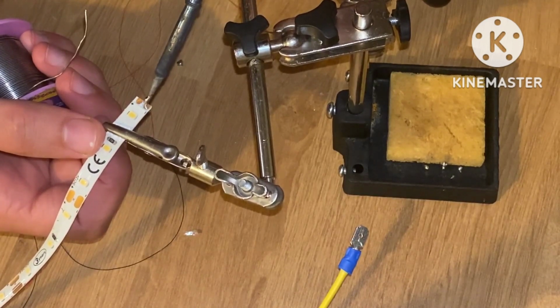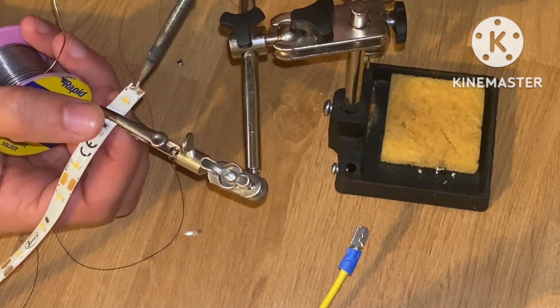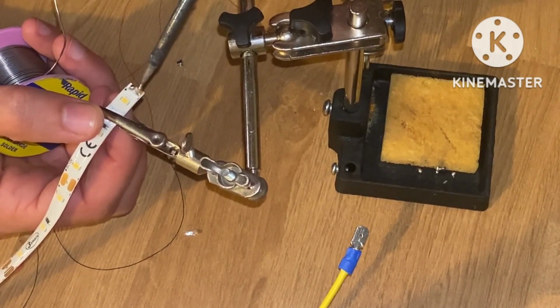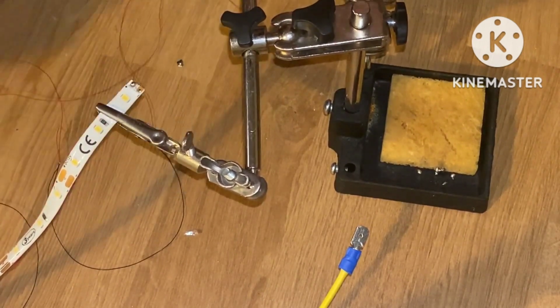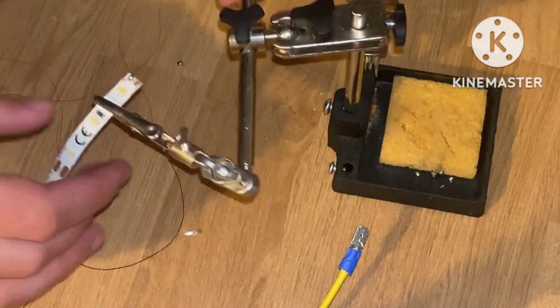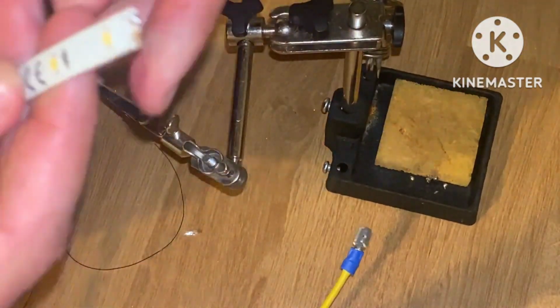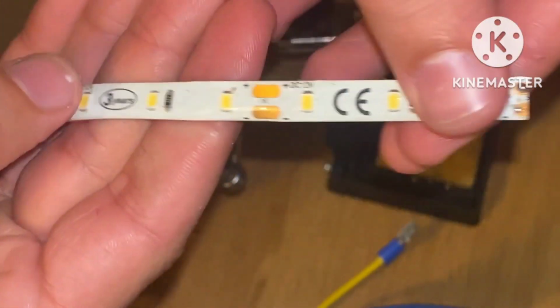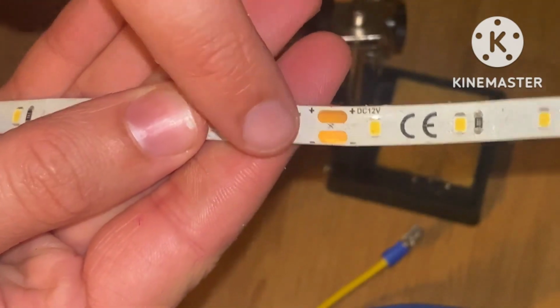There we go. You see the solder's now starting to stick. On these pads, it actually says plus and minus. You can see there's a plus and a minus, and on every single pad, plus, minus.